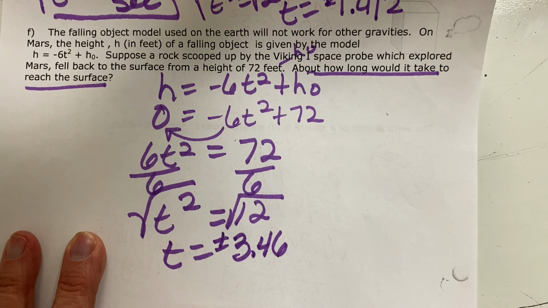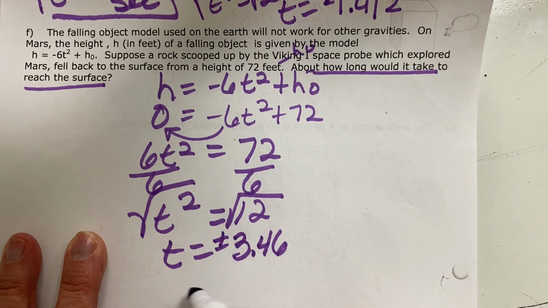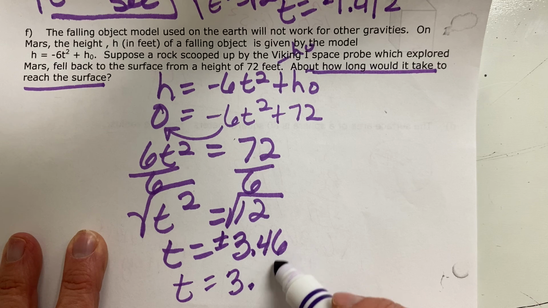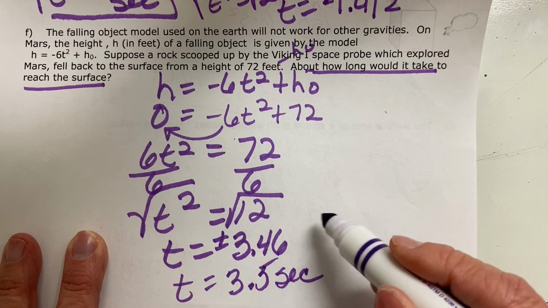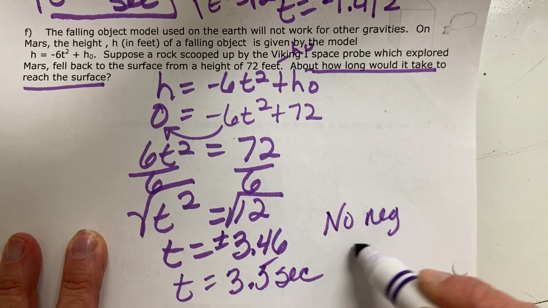And for this one, we'll probably round to the nearest tenth. We'll have to read the directions. And so time is equal to, if we round to the nearest tenth, 3.5 seconds. And we will not have negative time.